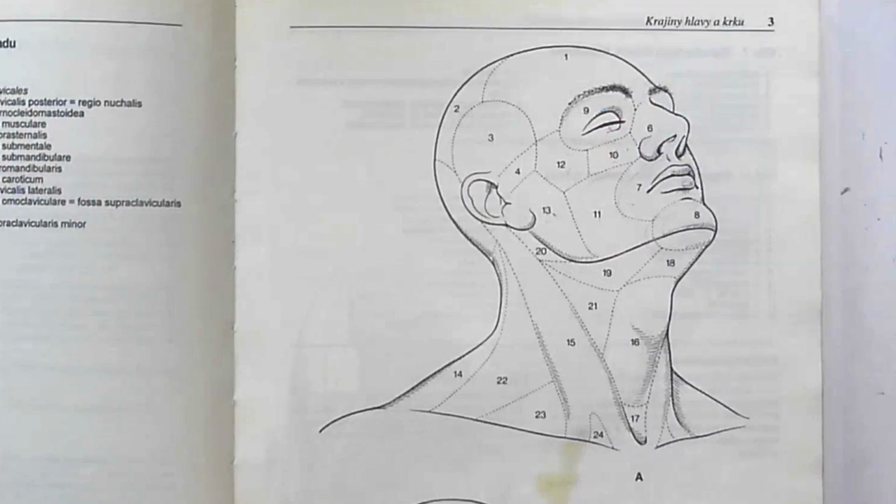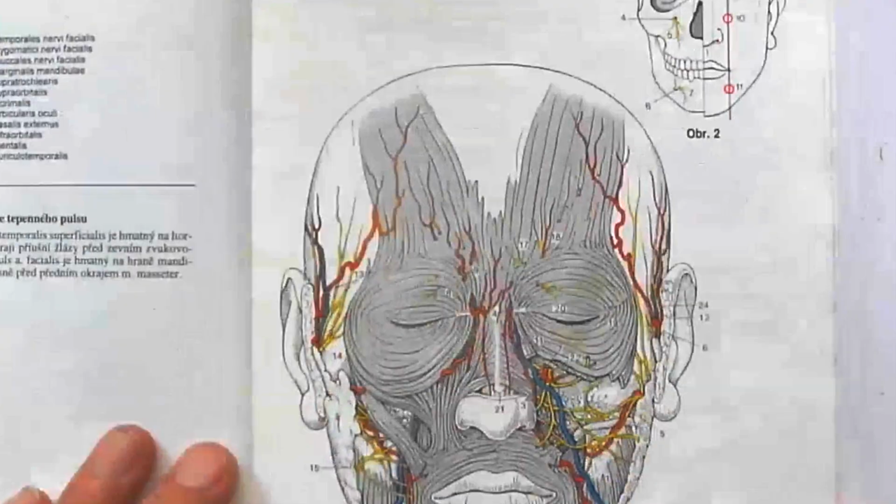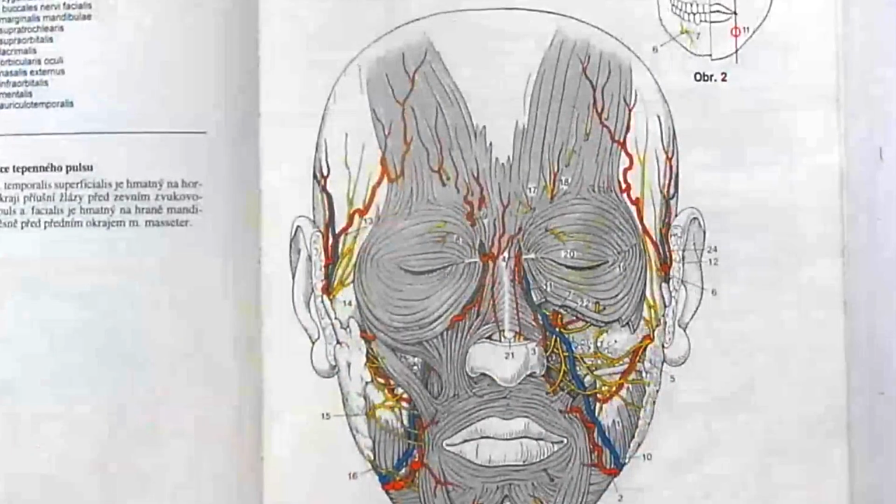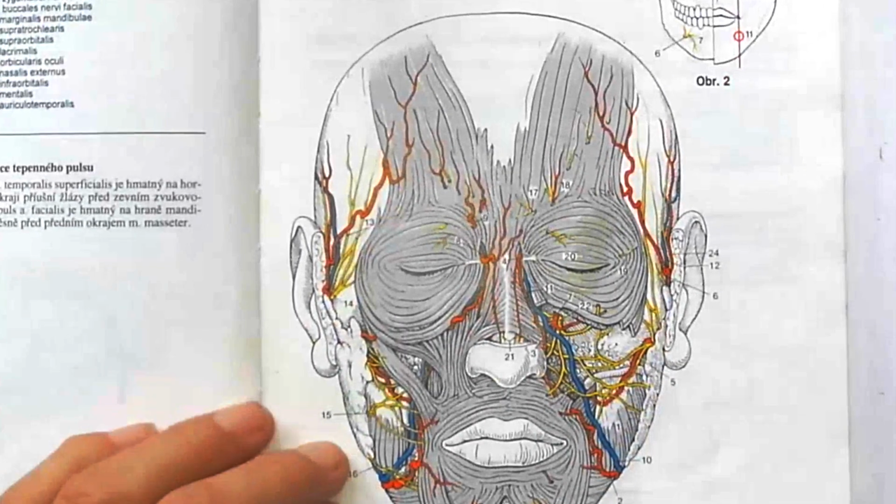But we start with a short review of the general architecture of the superficial regions, and after that we'll follow the deep ones. If something is missing, I will send you handouts immediately after the lecture.